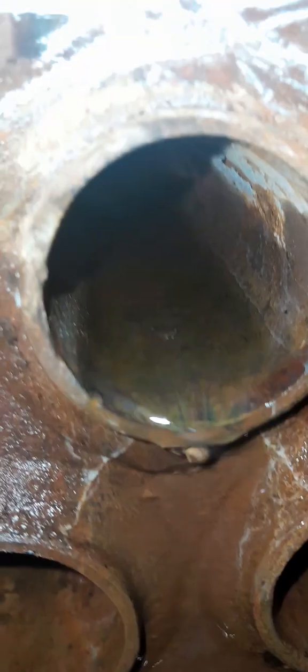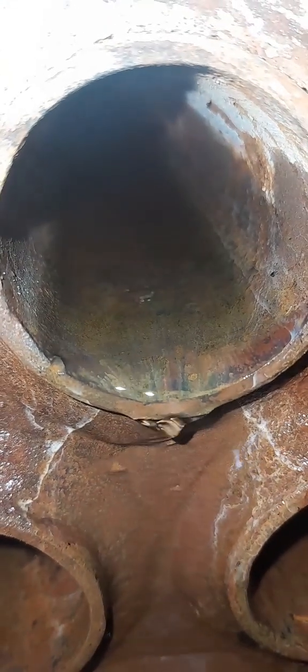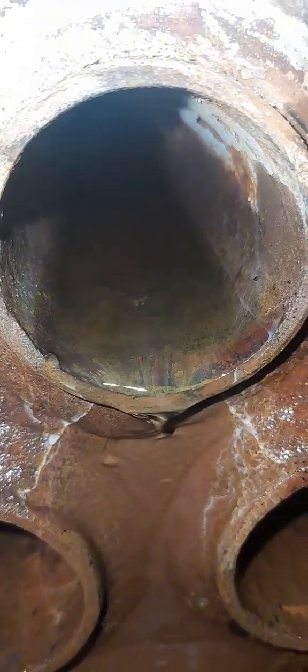In the video that we've just watched, we see a boiler that has been exposed to poor quality of water. You can see the rust in the tubes, the water leaking out from the tube, and also some scale around the tube. Now we are going to talk about the parameters to consider for good quality boiler water.